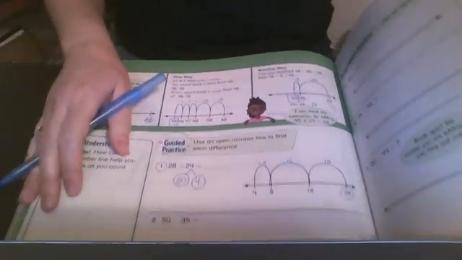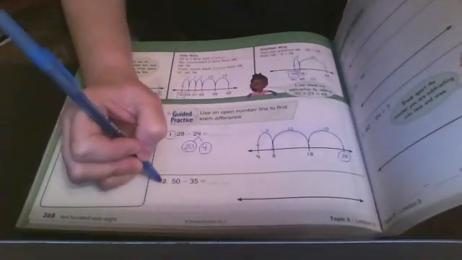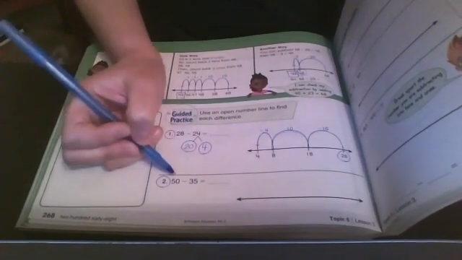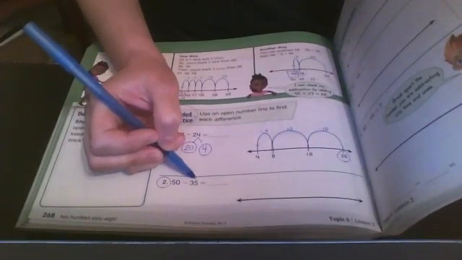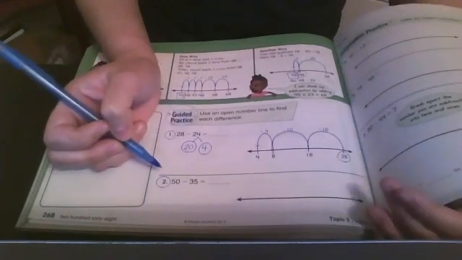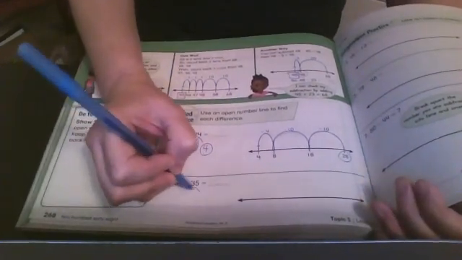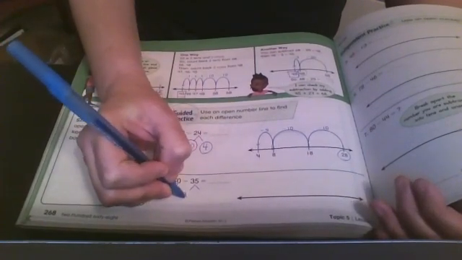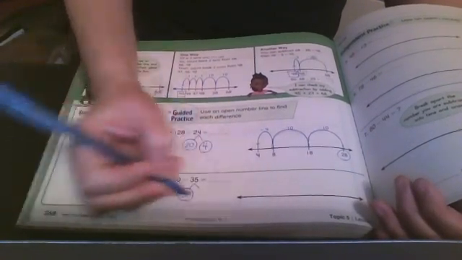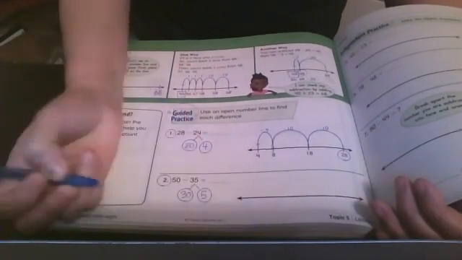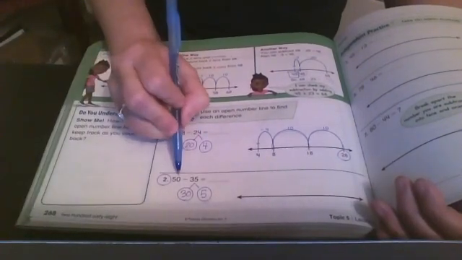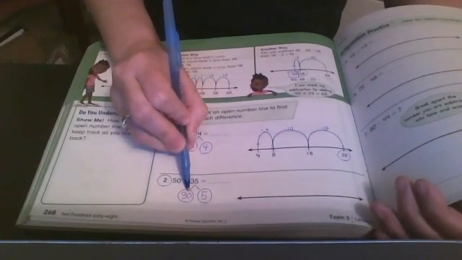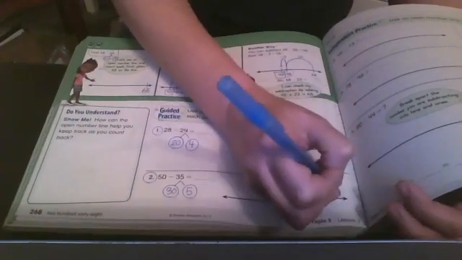Okay. All right, guys, let's go ahead then and take a look at our second equation for guided practice. I have 50 take away 35. Now for this one, again, my first step is going to be to break the second number apart. So I'm going to have 30 in my first bond and 5 in my second bond. Okay, so now I know I'm going to be starting at 50, and I'm going to have to start by subtracting 3 tens. So let's do that together.